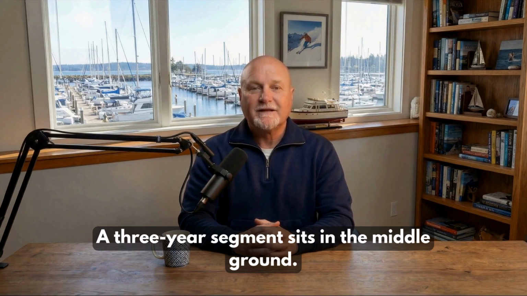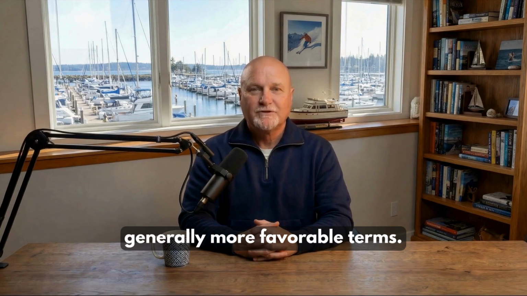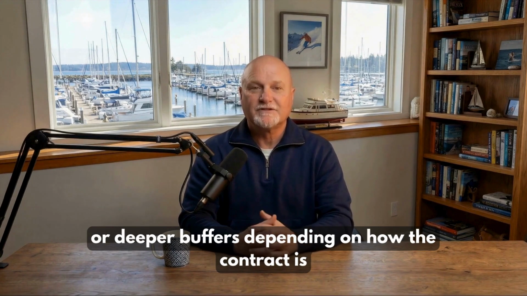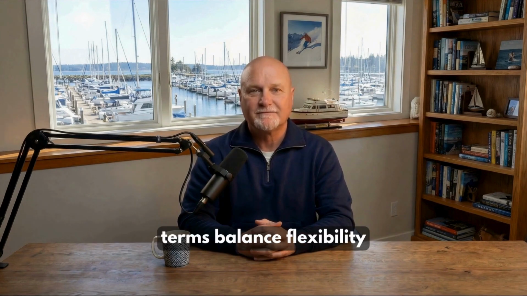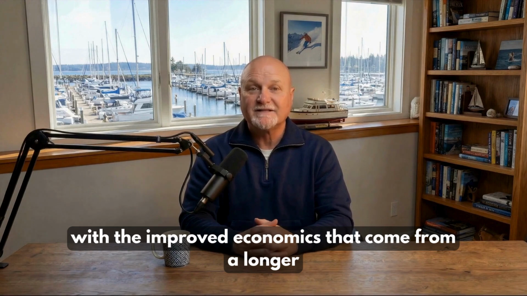A 3-year segment sits in the middle ground. You are committing for a longer period in exchange for generally more favorable terms, higher participation, higher caps, or deeper buffers depending on how the contract is structured. These terms balance flexibility with the improved economics that come from a longer commitment.